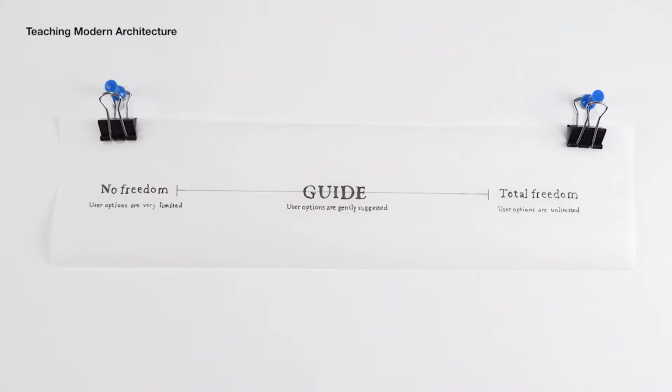I'm going to propose that designing architectural space is about orienting your architecture on an axis between providing no freedom at all and total freedom to your visitor. Designing space is often about finding a happy medium between these two extremes. That happy medium between no freedom and total freedom is guiding.